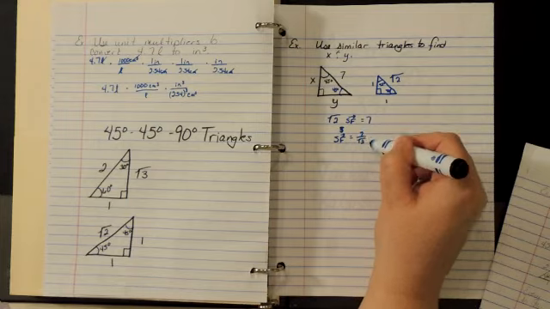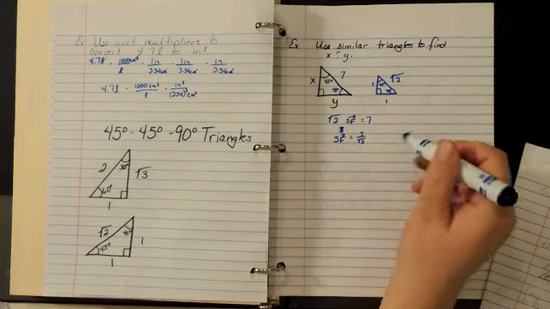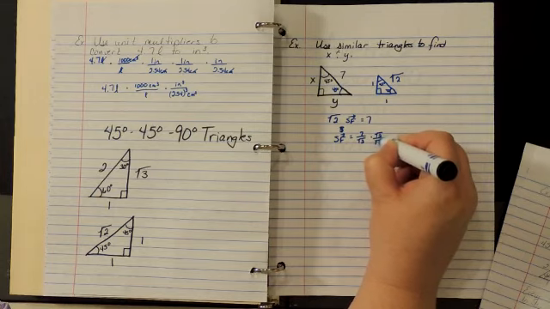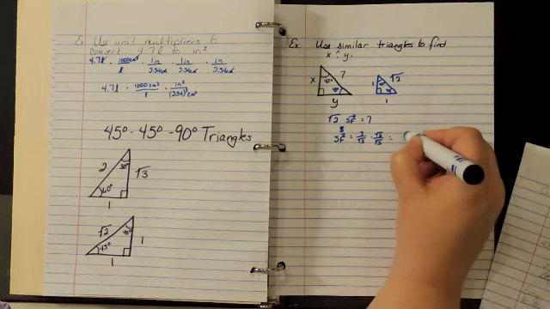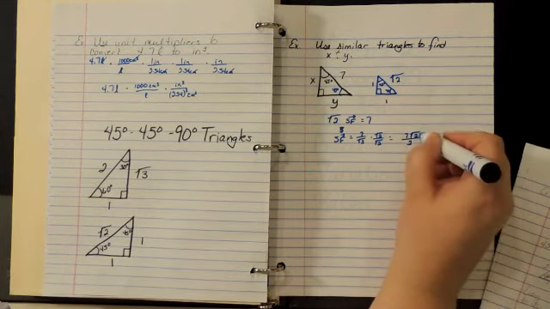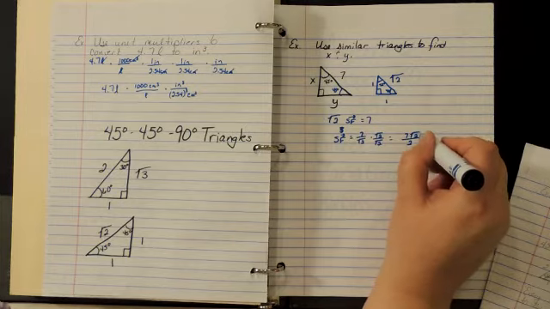Please don't leave radicals in the denominator. We're going to clean this up a little bit. This will be 7 times the square root of 2 over 2. That's a much prettier form, please.